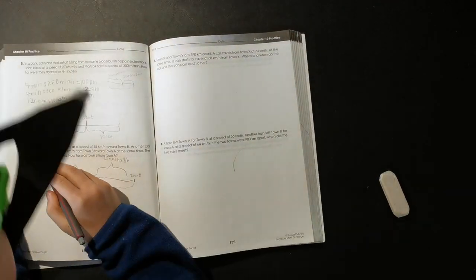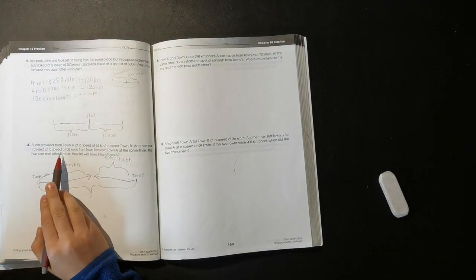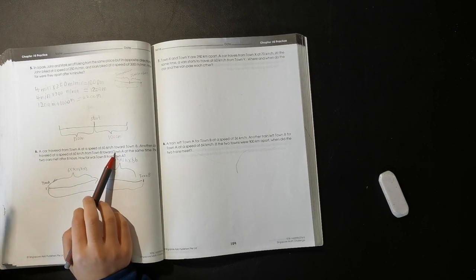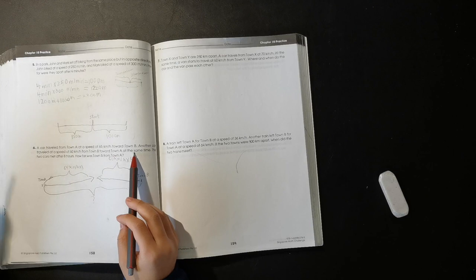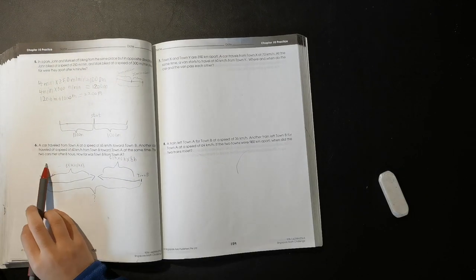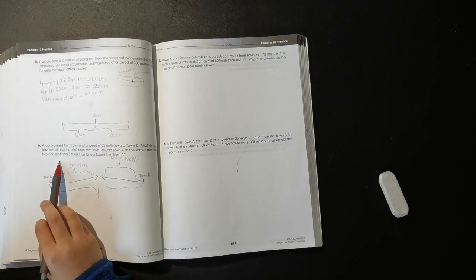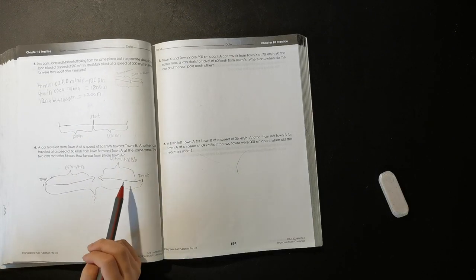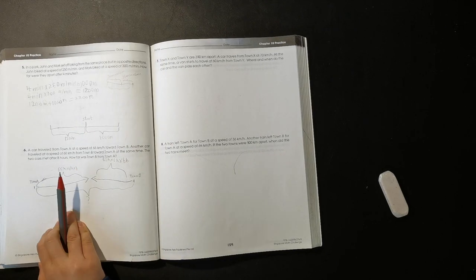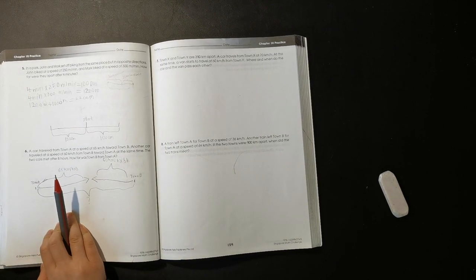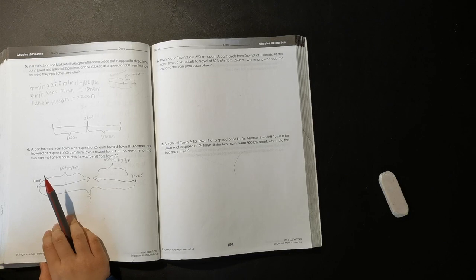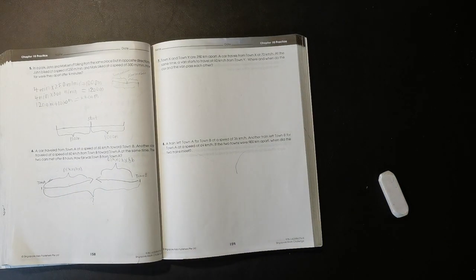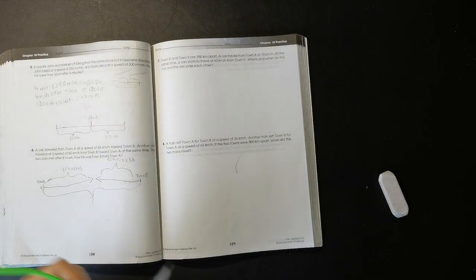Our first question is, a car travels from town A at a speed of 65 km per hour towards town B. Another car travels at a speed of 60 km per hour from town B towards town A at the same time. The two cars met after 8 hours. How far was town B from town A?